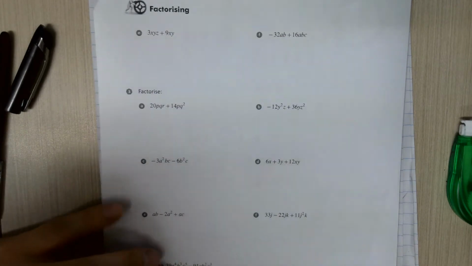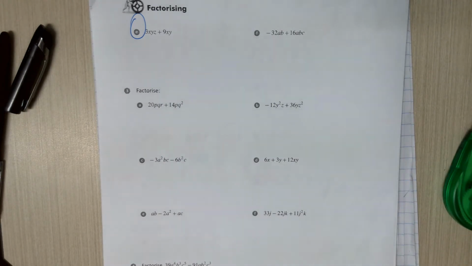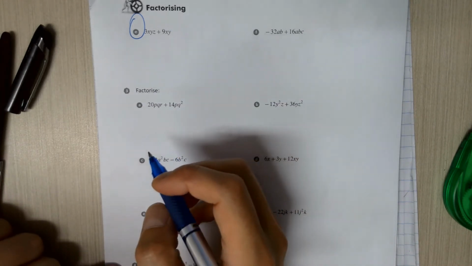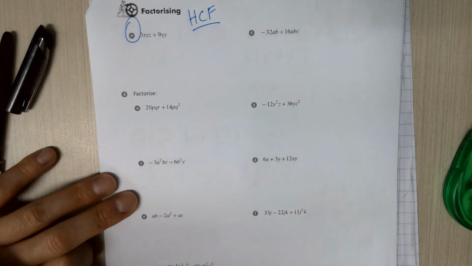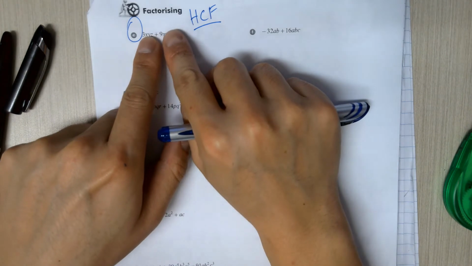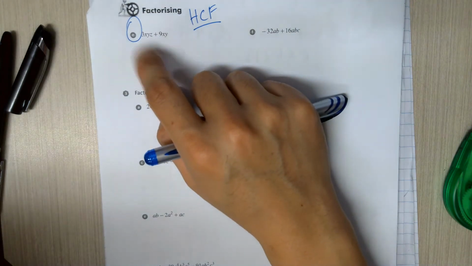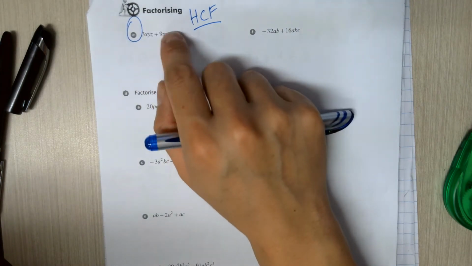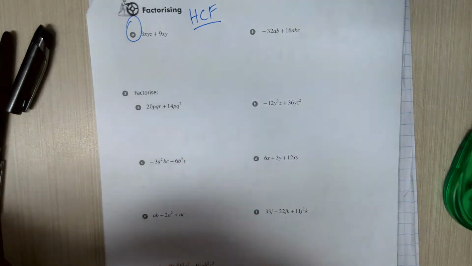Maybe we can try E. 3xyz plus 9xy. So we need to find, again, what do we always find first when we want to factorize? We want to find the highest common factor. If you're not sure, you can just look at the numbers first, 3 and 9. What would be the highest common factor between 3 and 9? Just ignore the letters, just look at the numbers. Highest common factor would obviously be 3.